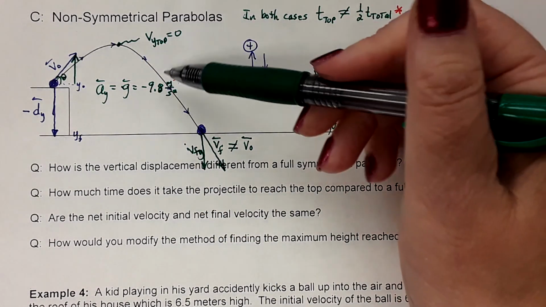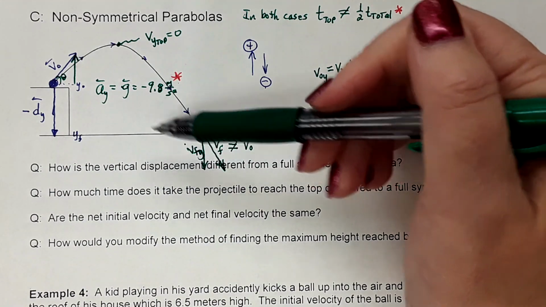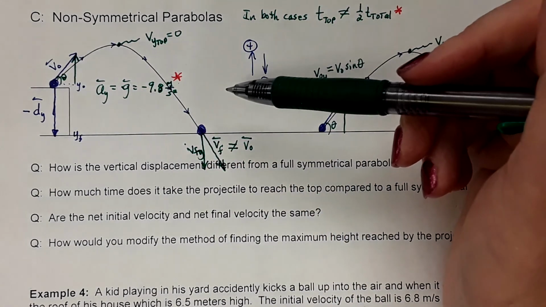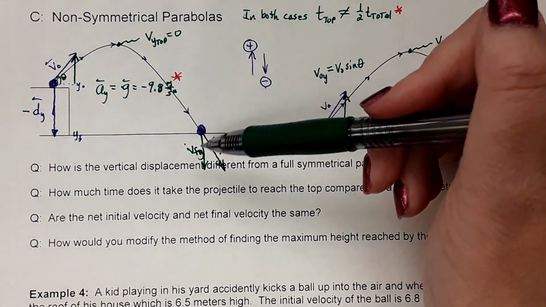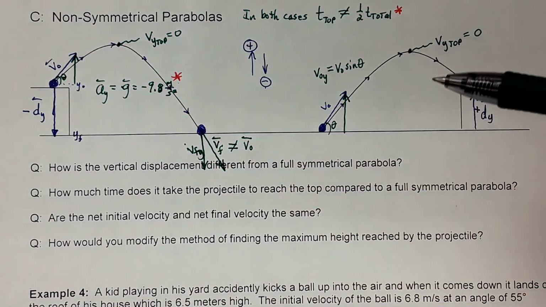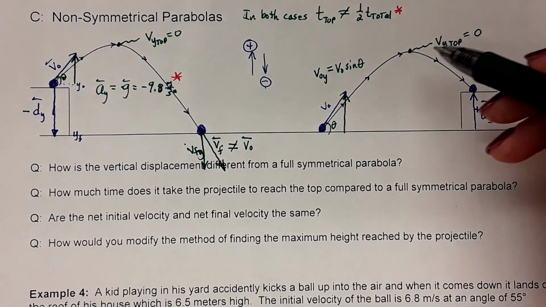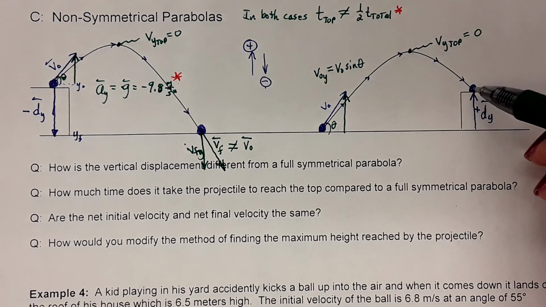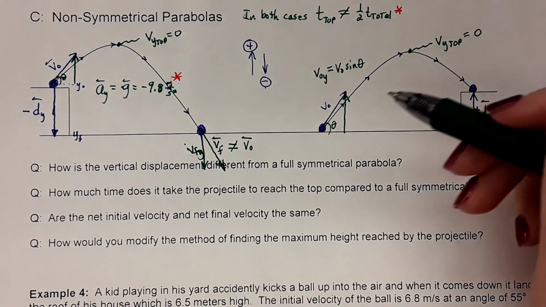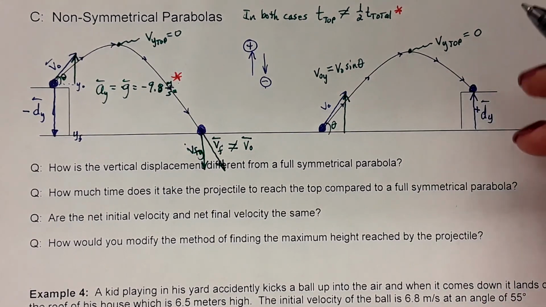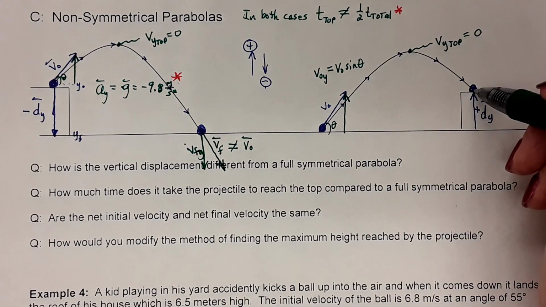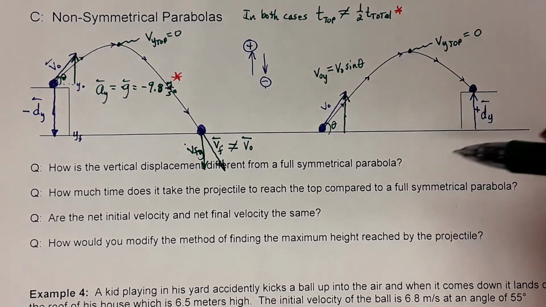It has to be, because you accelerated down further than you decelerated up to a stop. So it's going to be bigger here than it is here. And just the reverse for this one. Here it doesn't come down as far, so it doesn't have as much time to accelerate to the same vertical velocity you had there. So here the vertical velocity is actually going to be less than it was here. Okay?